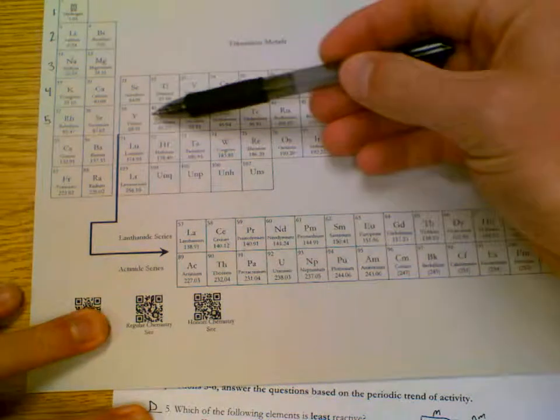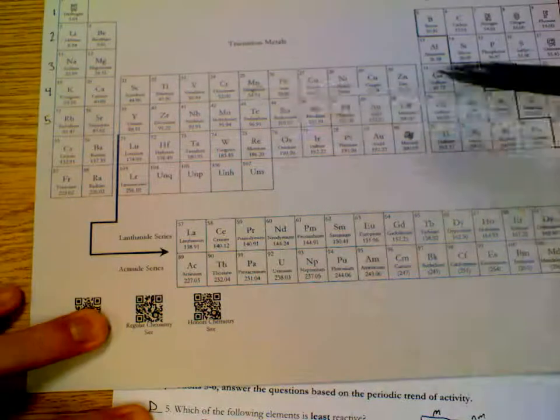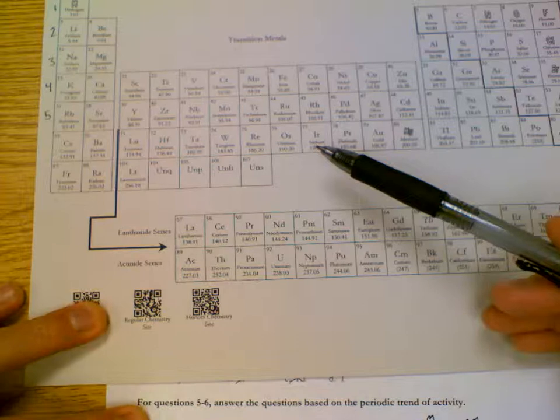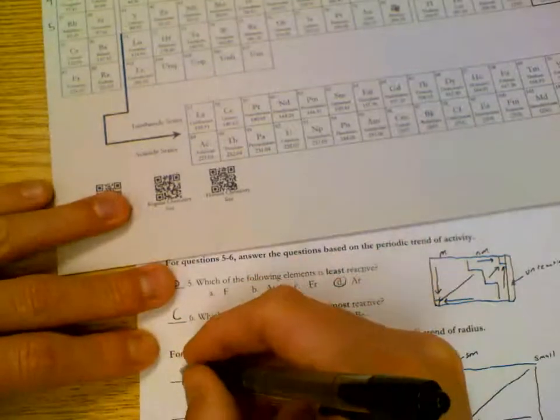All of them are in the same period, period 5, which means we're trying to figure out which of those is furthest left. That should be strontium. Choice C.